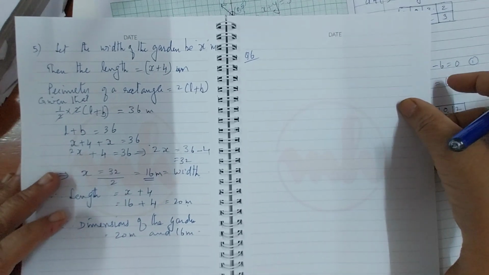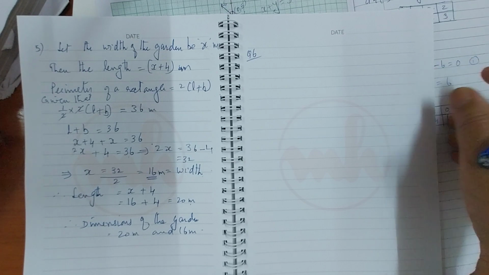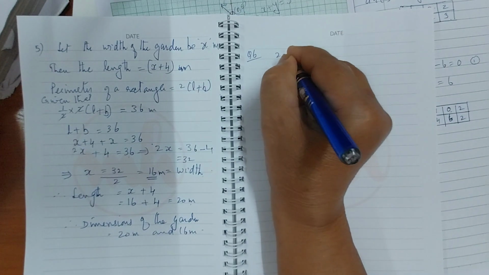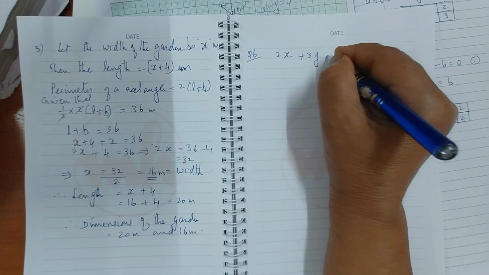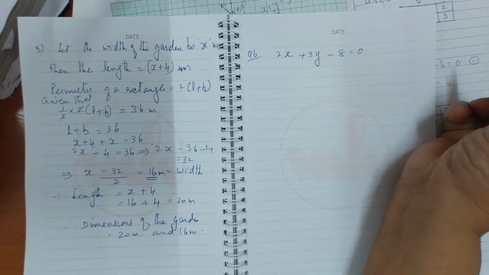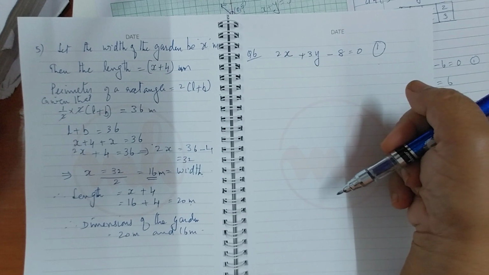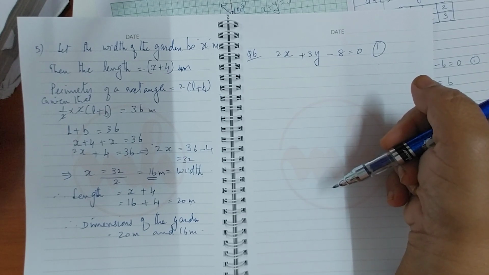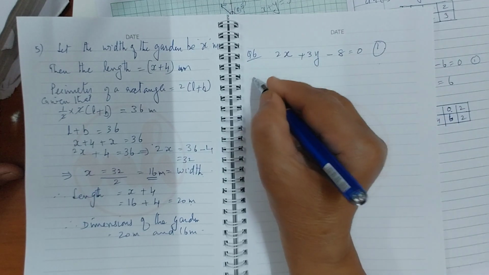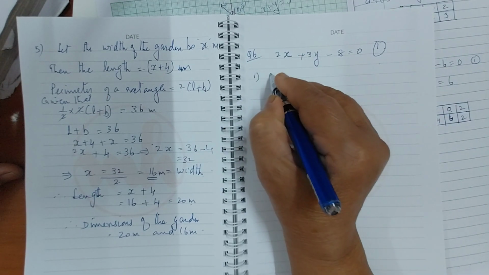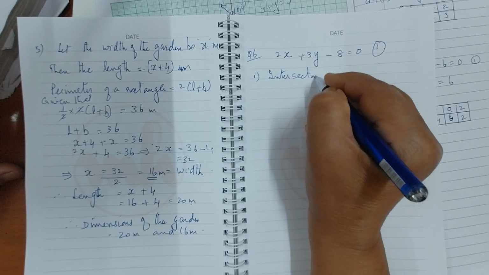We have already learnt the ratios and how to compare the ratios, isn't it? So one equation is given as 2x plus 3y minus 8 is equal to 0. This is equation 1 is given. The second equation we have to make it such that the geometrical representation will be, first part, intersecting lines.